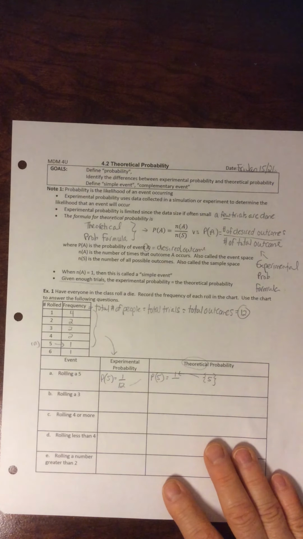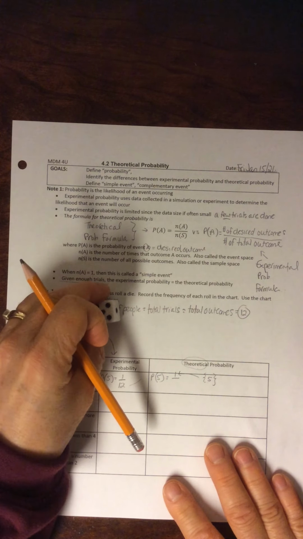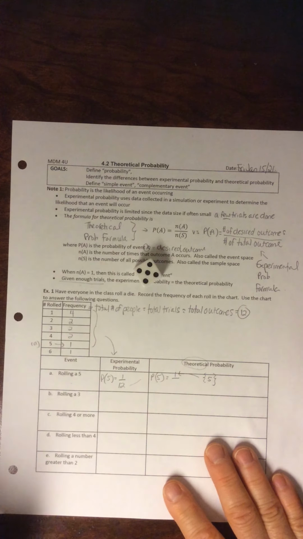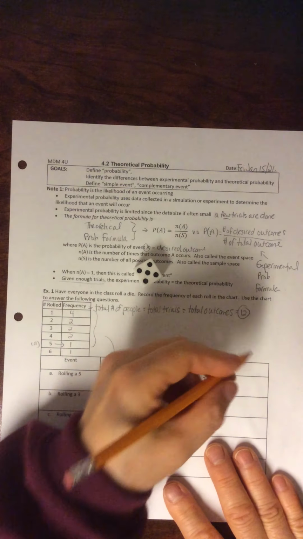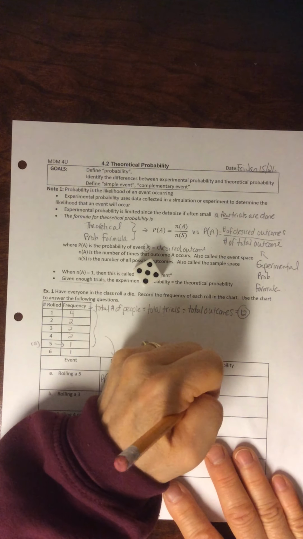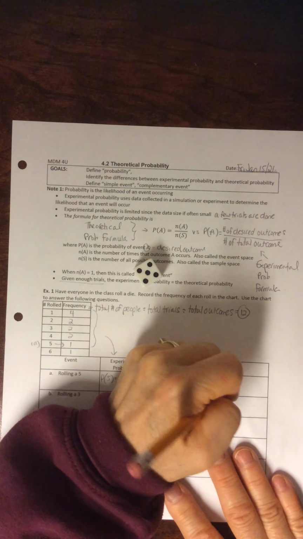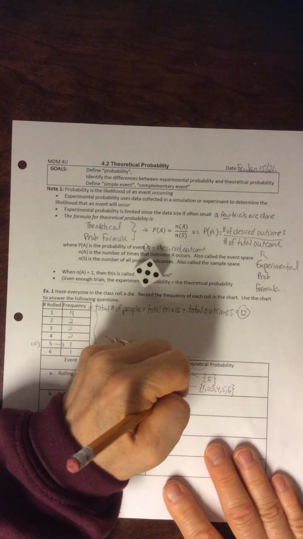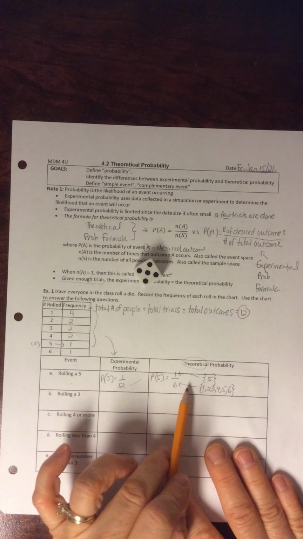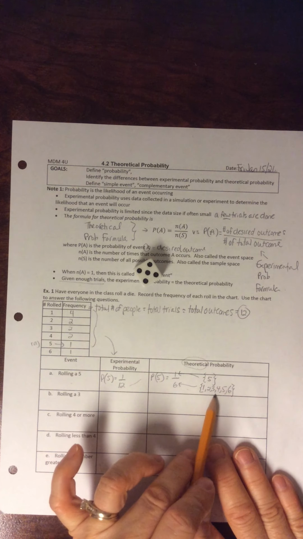So theoretical does not require me to pick up a die. I am not picking up a die at all. So here, the total number of outcomes would be 6, because I could get a 1, a 2, a 3, a 4, a 5, or a 6. So there are 6. How many of them are in each of these sets?